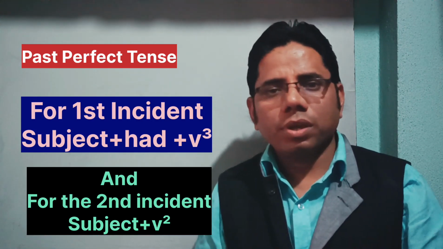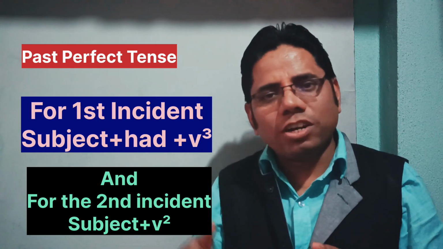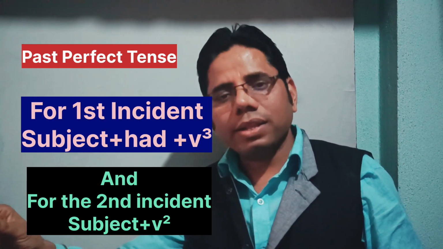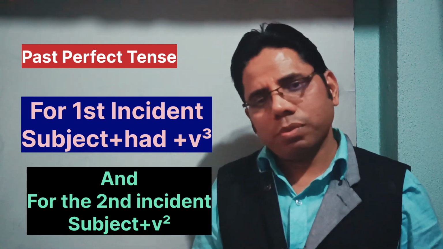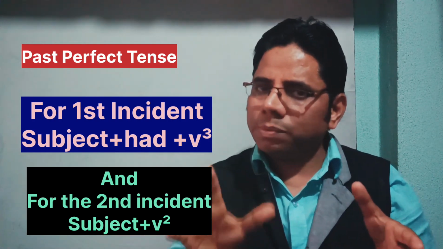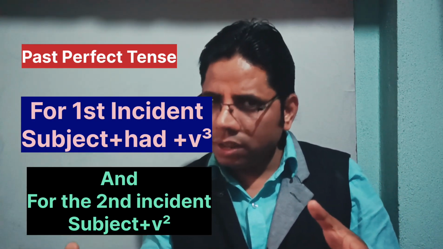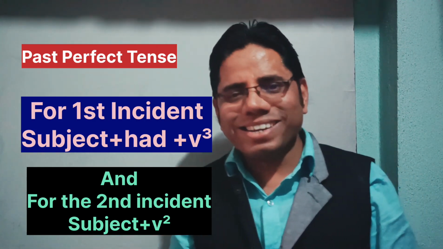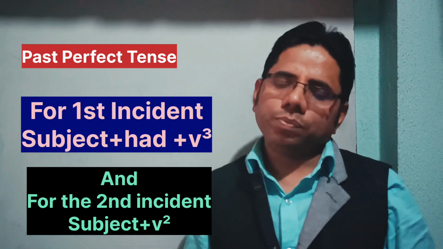For the second part of that incident, you use subject and then V2. After the subject, had, and verb in third form, you use the second incident with subject and V2.